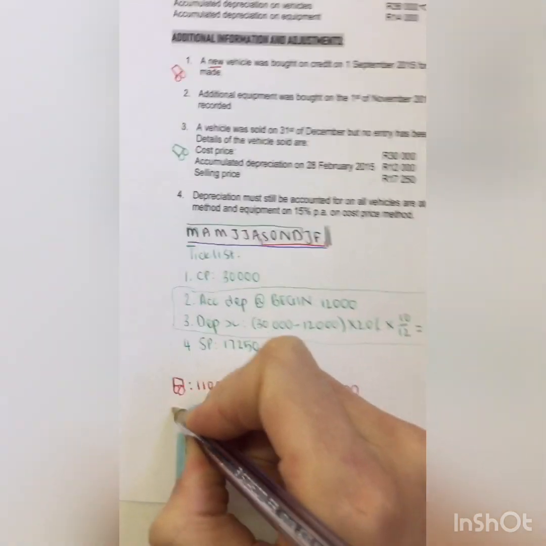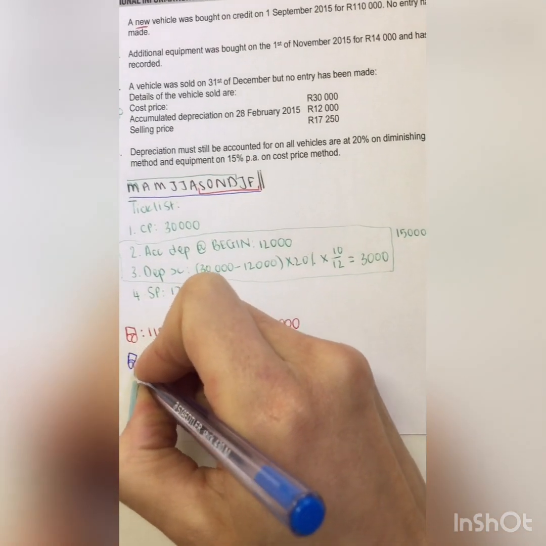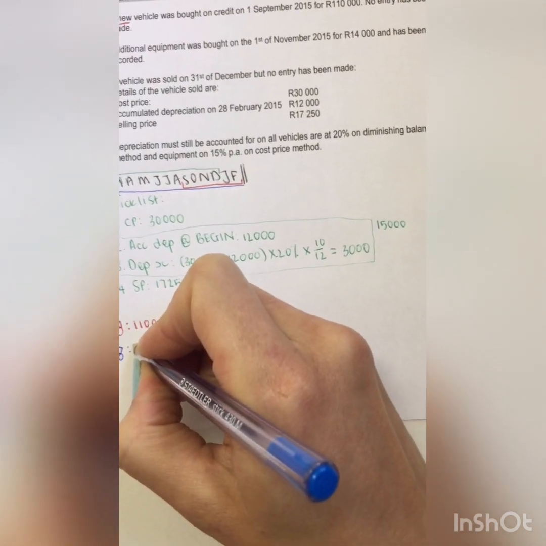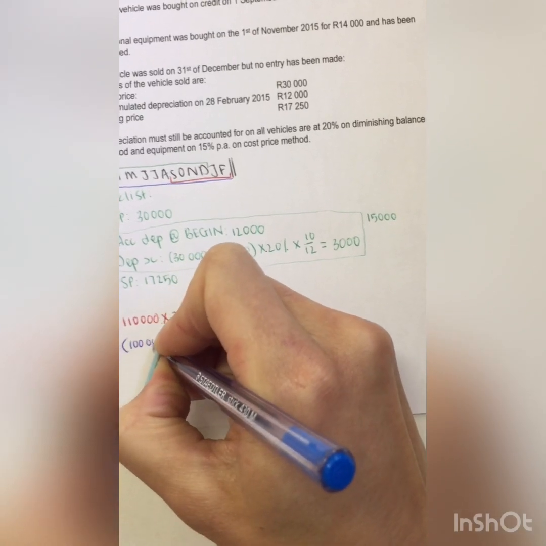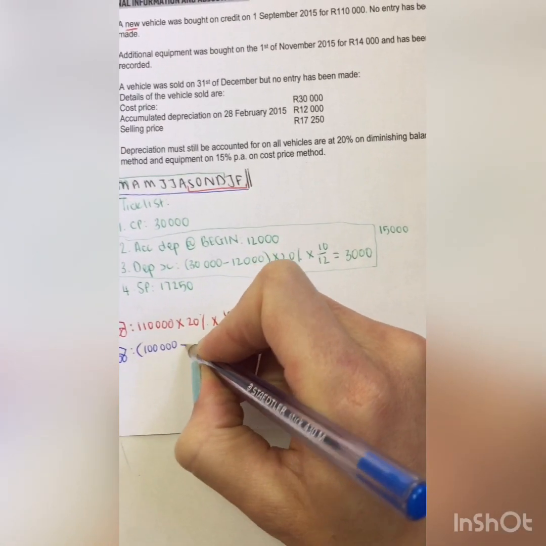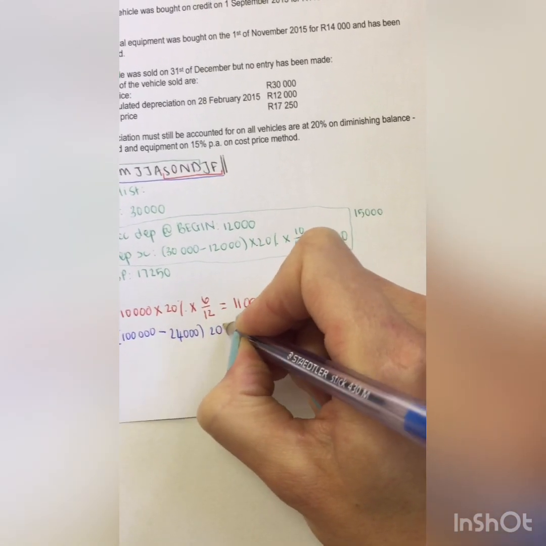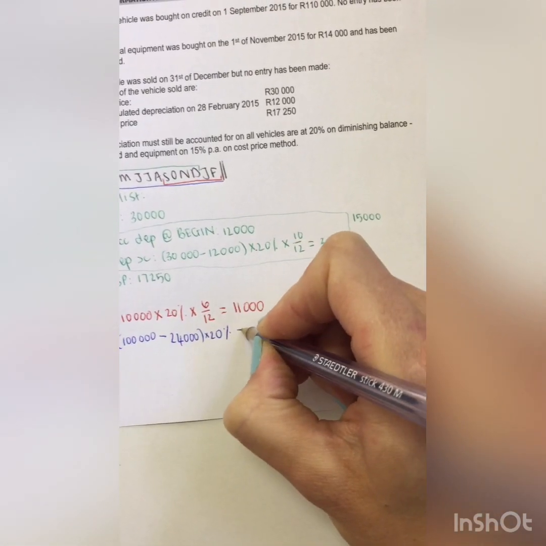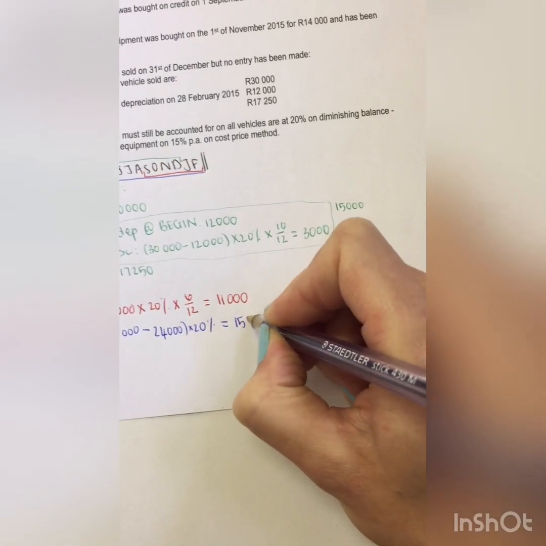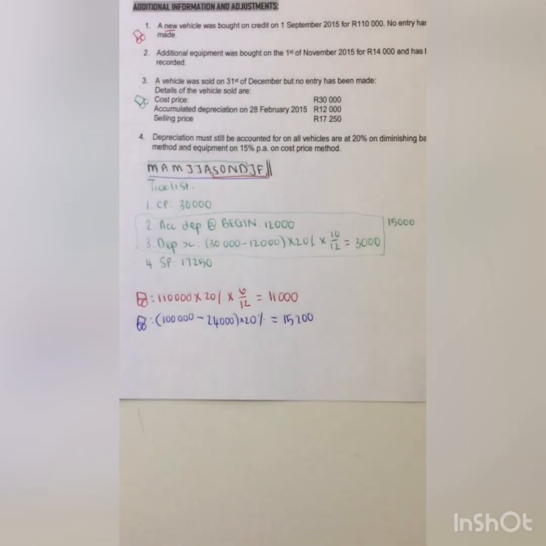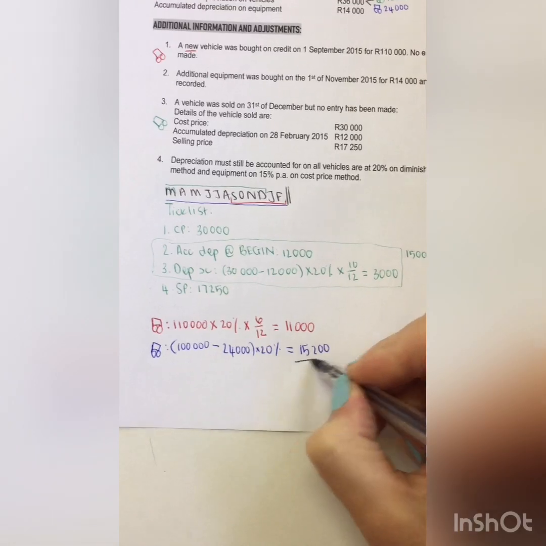So now we're going to do another calculation over here, and that will be 100,000 minus the 24 times 20%, and that gives me 15,200 Rand.